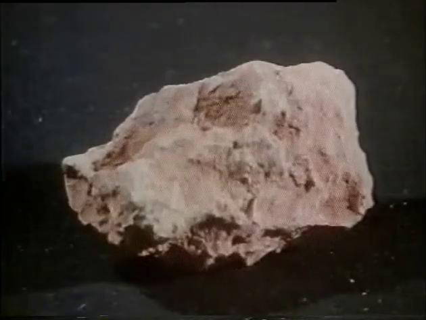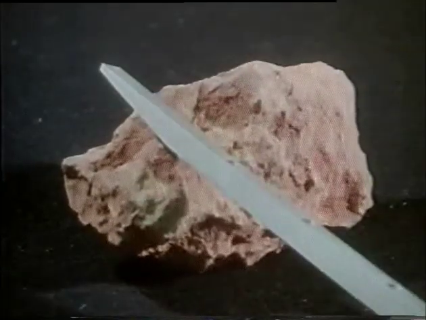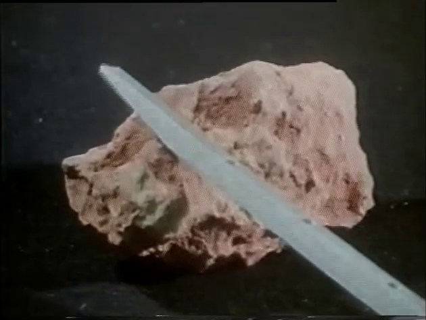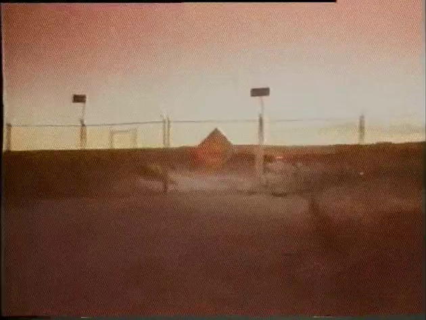Bauxite is the raw material for aluminium. But look how much energy it takes to make metal things like copper rivets.